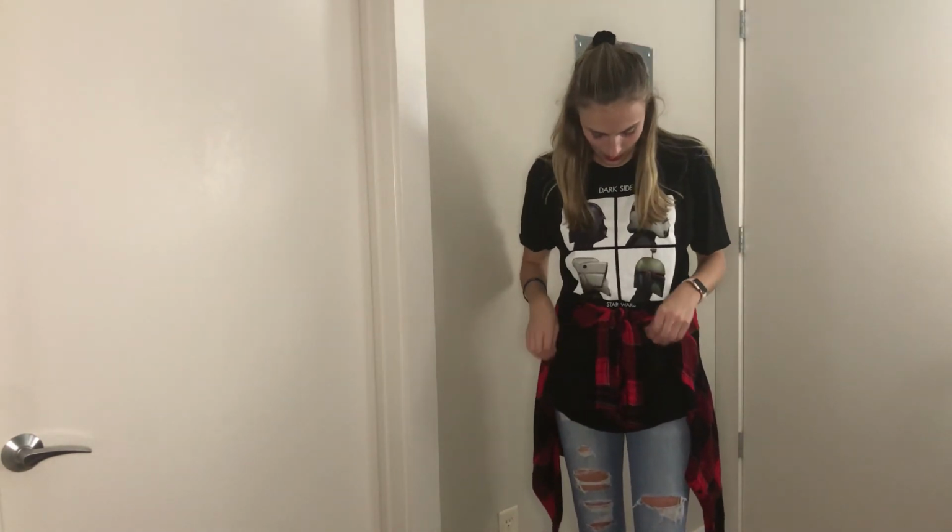Alright, so this is outfit number 2. I'm getting serious 90s vibes right now from this. Also, I had to steal my boyfriend's shirt because I don't really have graphic tees. I had maybe 4, but I got rid of a lot of them. So I stole his shirt. It's a Star Wars shirt.